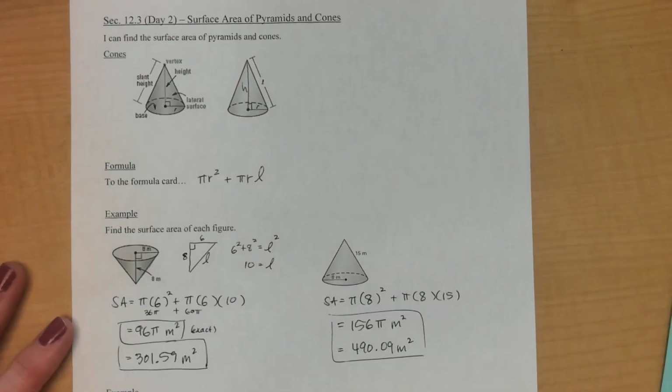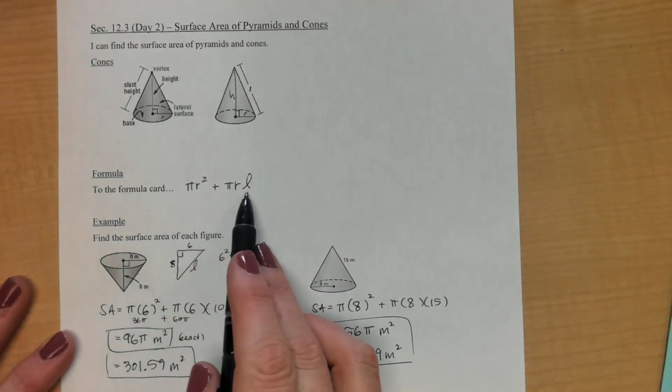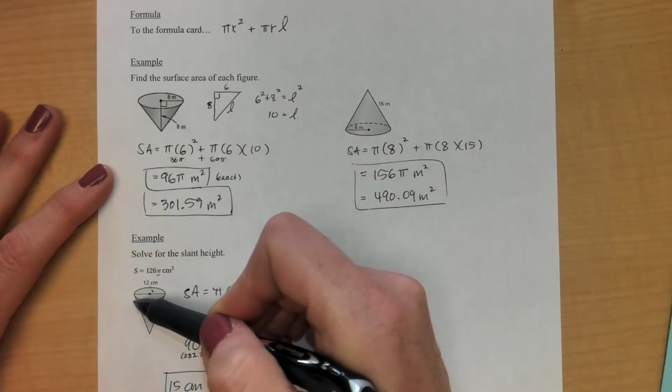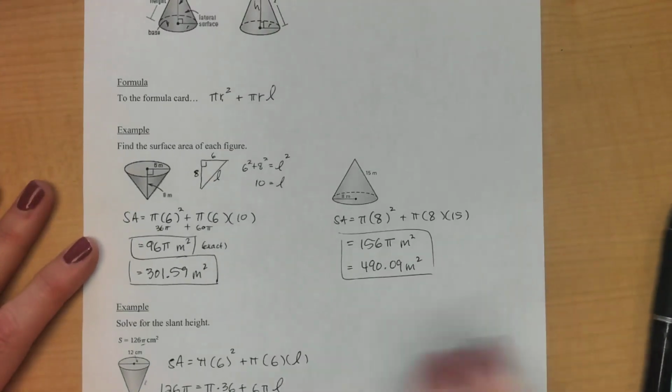So cones are pretty much as easy as cylinders. Pi r squared plus pi r L. Watch that you're actually finding the radius. Sometimes we give you the whole diameter, and you need to make sure that you're putting in the correct radius.